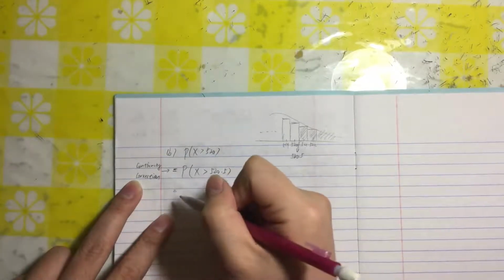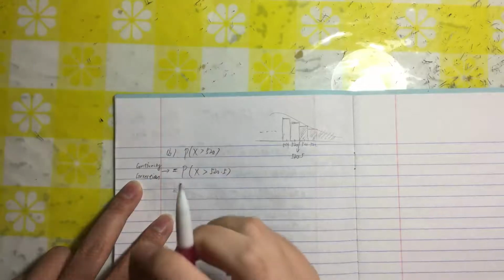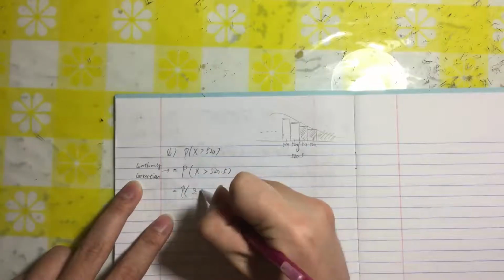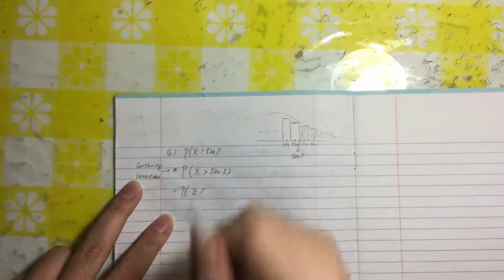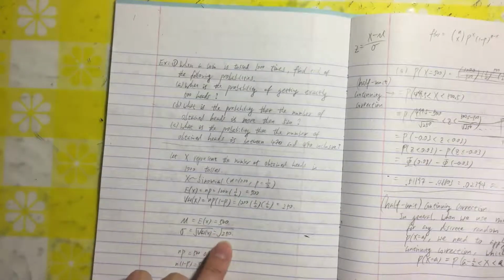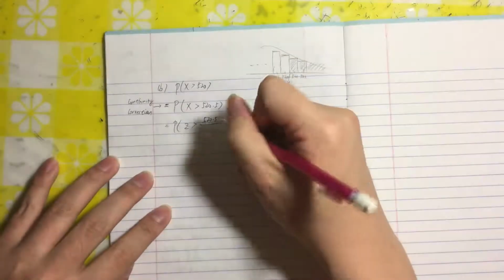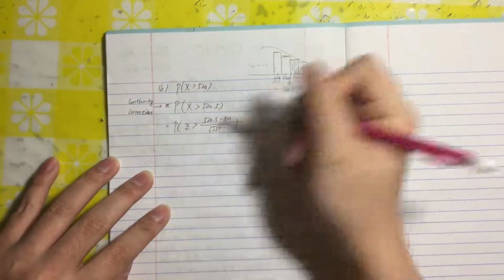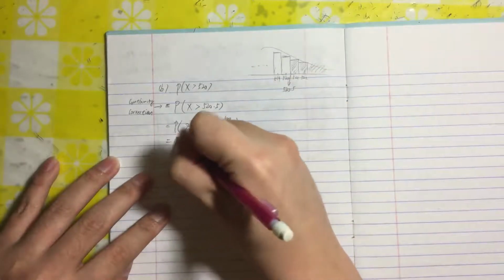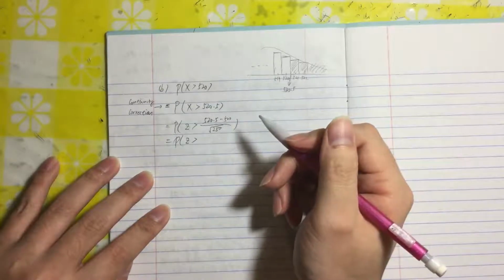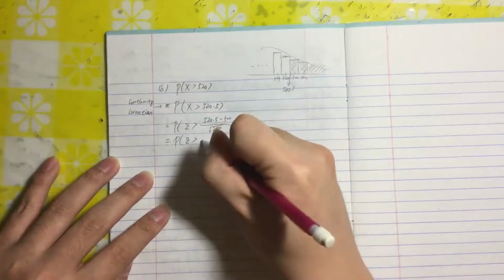Next, we need to convert X to Z. Since X tends to have a normal distribution, we can convert X to Z, the standard normal distribution. The formula for conversion is X minus mu over sigma. So here we use 520.5 minus mu, where mu is 500, over sigma, where sigma is radical 250. Then use a calculator and round the answer to 2 decimal places. Here, if I round the answer to 2 decimal places, I get 1.30.